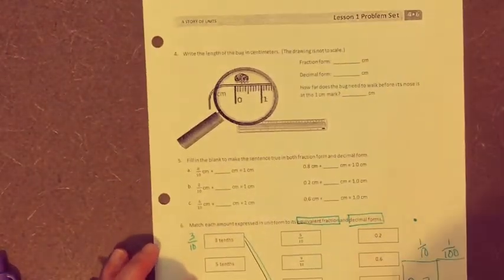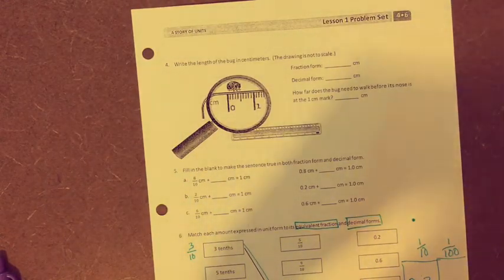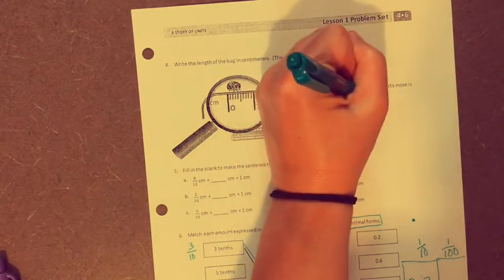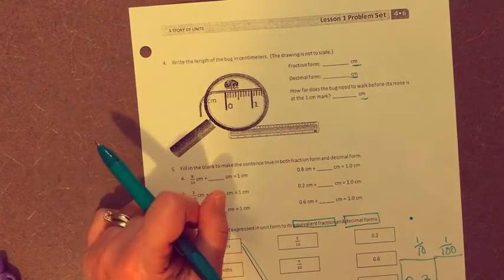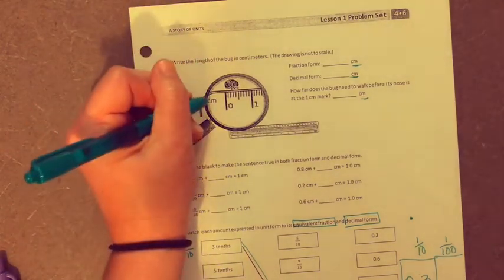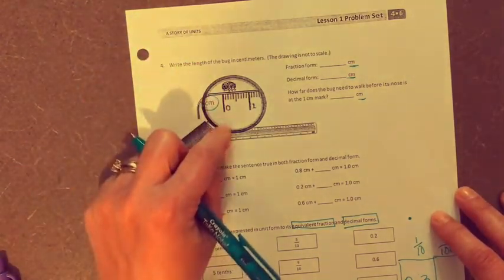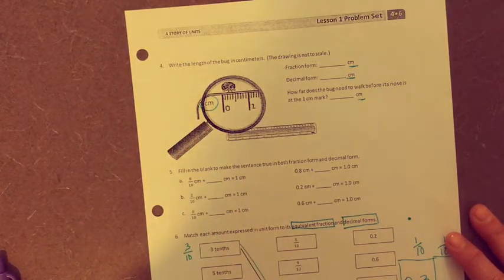Let's go back to this page we were already looking at. Oop, upside down. All right, so right here, they're kind of giving you a reference to a ruler. And if you remember, I've already talked about how this is a ruler too. So they're asking you to think about centimeters. Write the length of the bug in centimeters. And they've kind of pretended to blow it up, right? With the magnifying glass. And right here, if I read this correctly, it says centimeters.